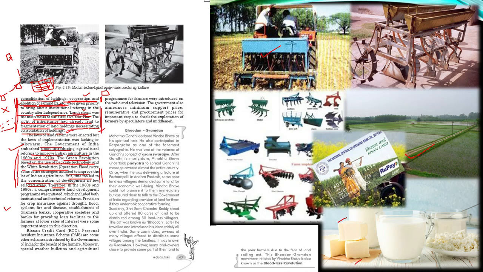So what was the Green Revolution? Everybody knows that it was a kind of a grain revolution. The other name was Grain Revolution, which was introduced in the 1960s, late 1960s, and 70s.